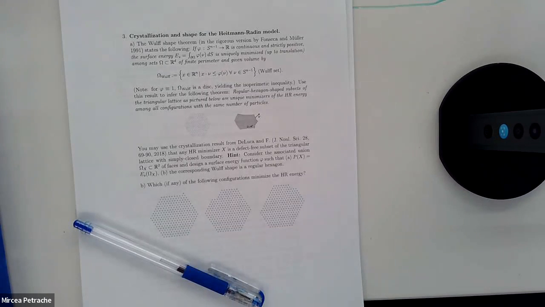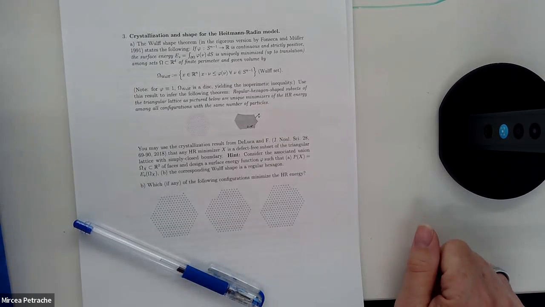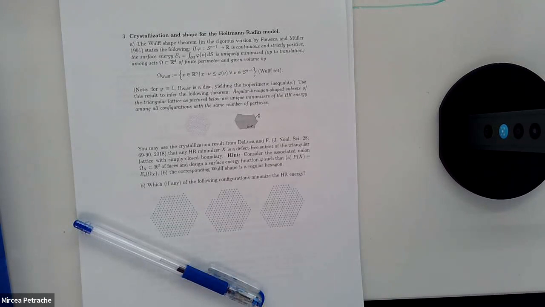A regular hexagon is a good candidate for a minimizer, and it shows you an alternative proof of showing that it's a minimizer by viewing this particle configuration as, we could think of this as a Voronoi cell type picture. So as a sort of continuum. So make it into a continuum set by attaching a little hexagon around each particle so that these things match.